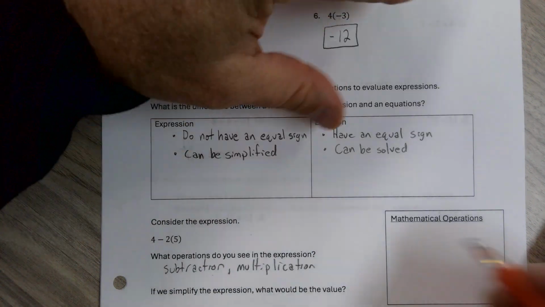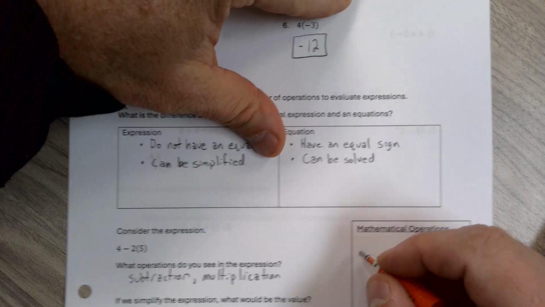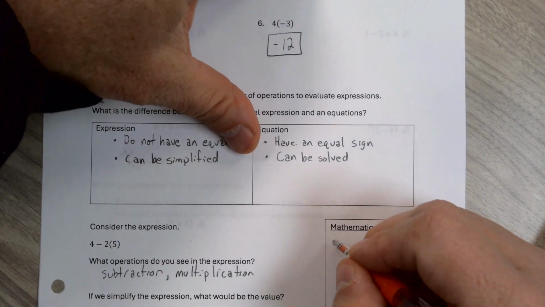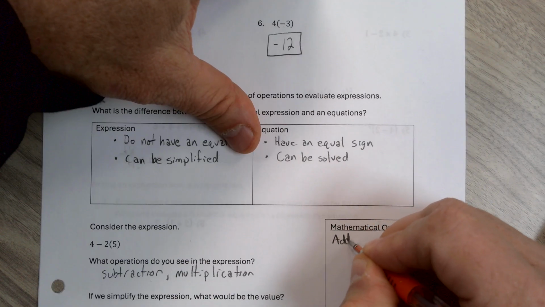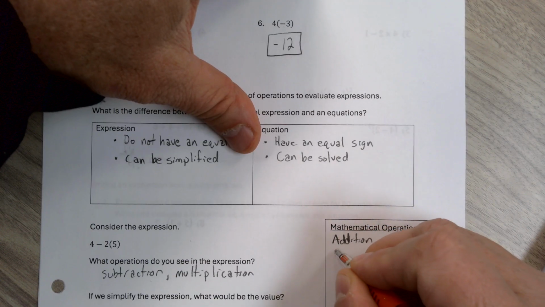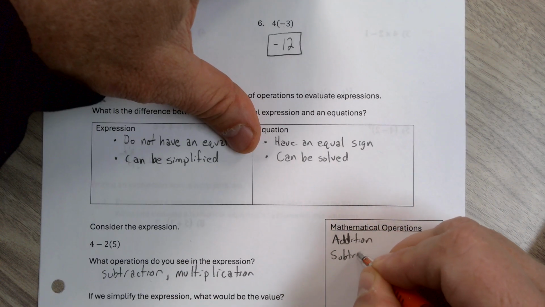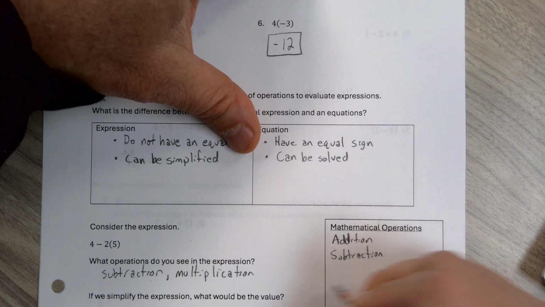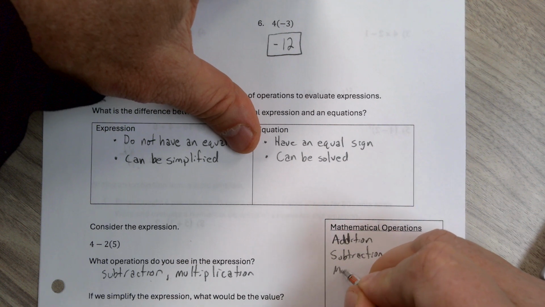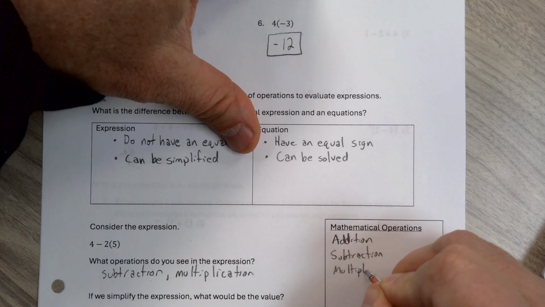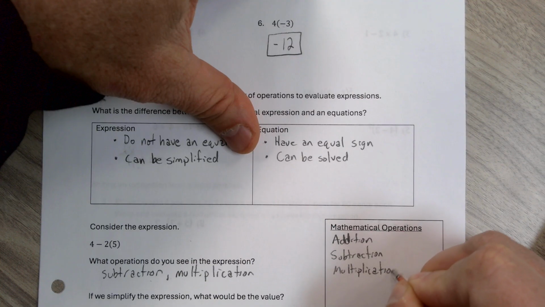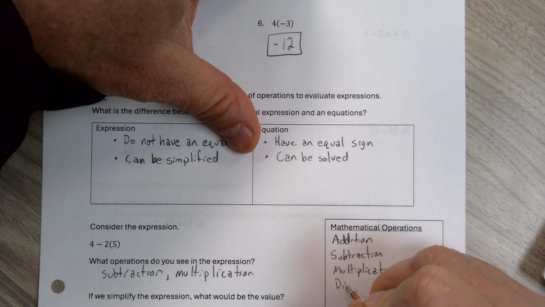As we talk about these processes, just a reminder, what are all our mathematical operations? We talked about this last class. We have addition, subtraction, multiplication, and division.